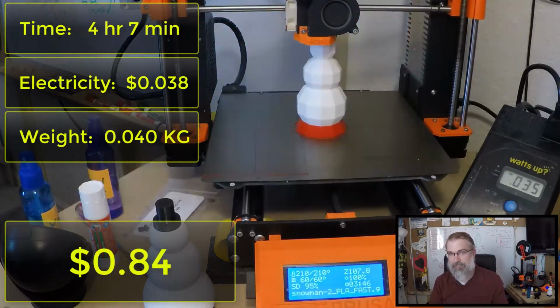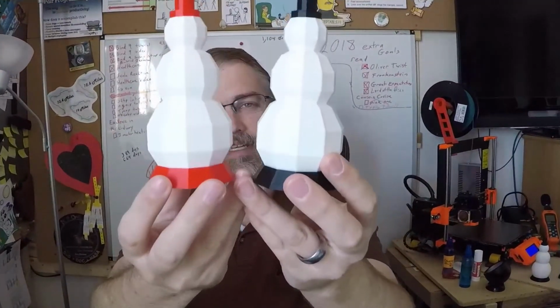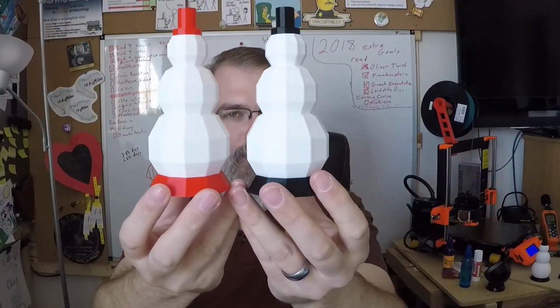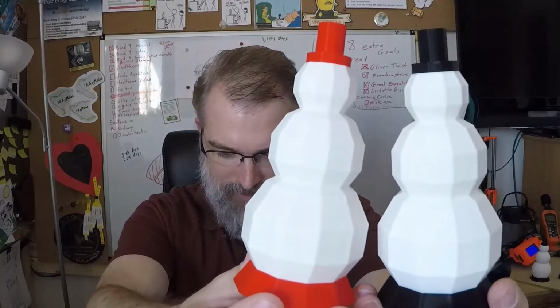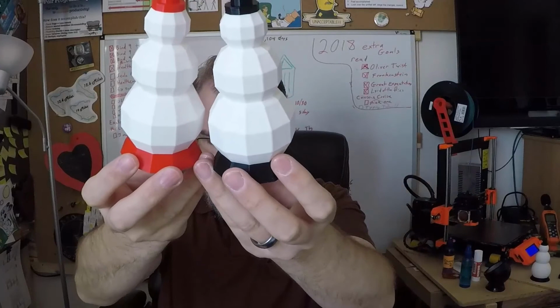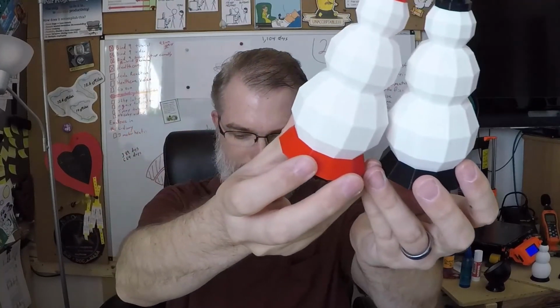Now, I did print another one. So I printed this guy in black. But what I did do is it looks simple enough, so I decided to run it at 200%. And I don't know if I can do it justice here. I don't know if I have good lighting. Maybe if I bend a little bit. I don't know if I'm going to be able to get good lighting.